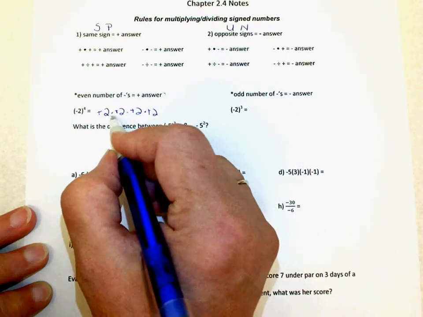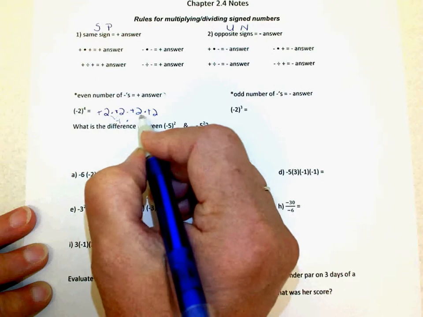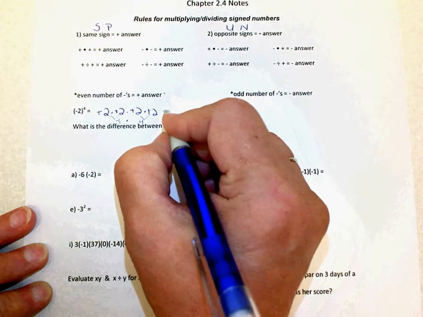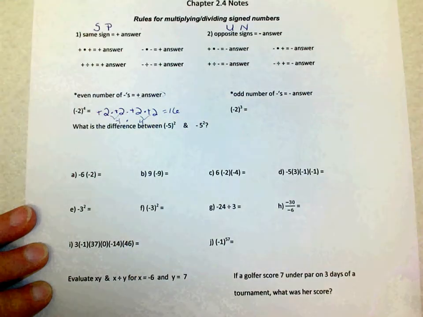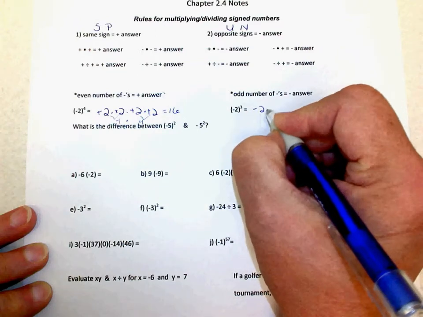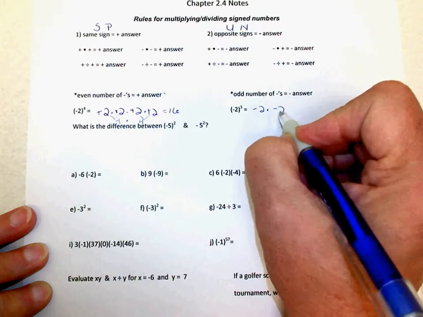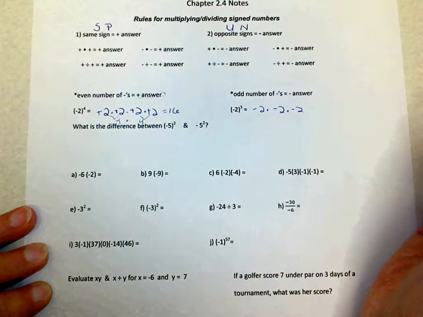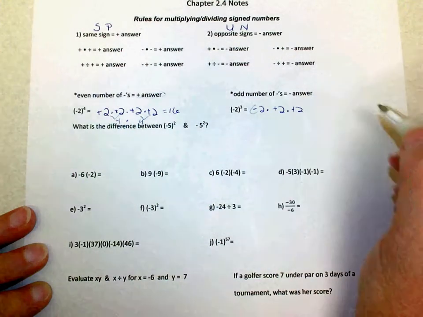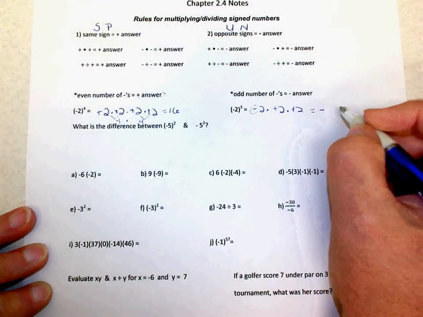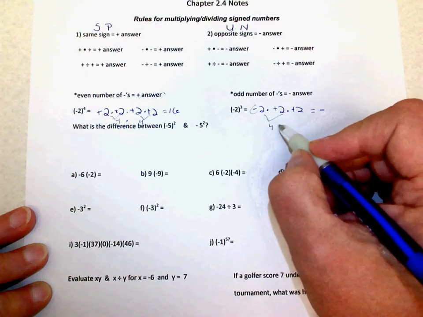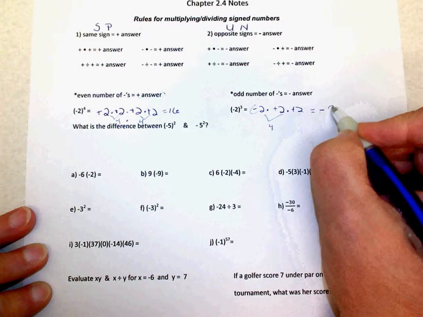Now 2 times 2 is 4, and 2 times 2 is 4. 4 times 4 gives us 16. And then here, negative 2 to the 3rd power is negative 2 times negative 2 times negative 2. A negative kills a negative. We're still left with a negative answer. So 2 times 2 is 4, and 4 times 2 gives us an 8.